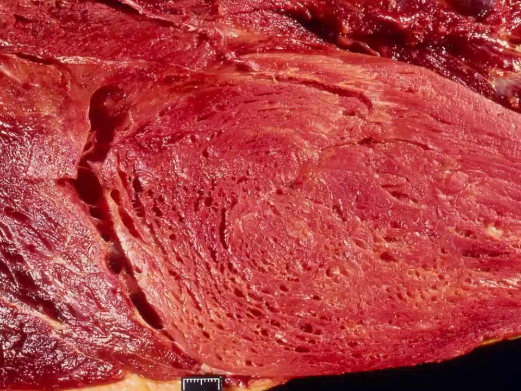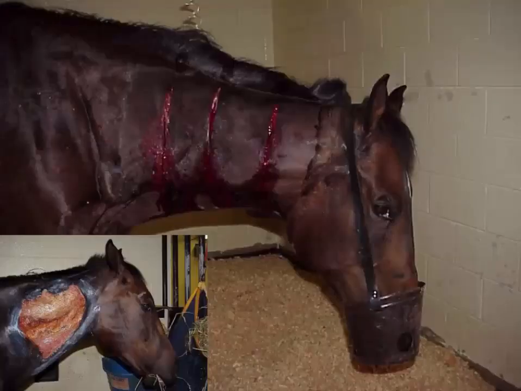The last muscle disease that I want to mention is one that is very similar to what we see in cattle with blackleg, but we don't call it blackleg in horses. We call it malignant edema. In horses, it's usually a wound infection. It may start out with something as innocuous as an injection in the neck. And you have traumatic inoculation of potentially a number of clostridial agents.